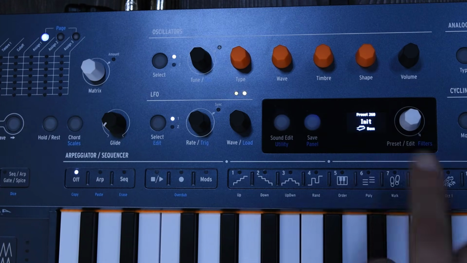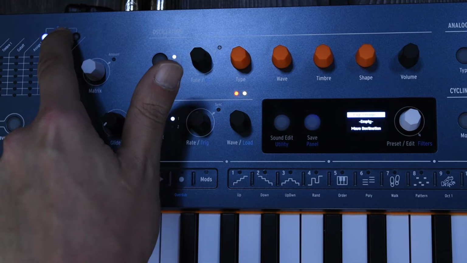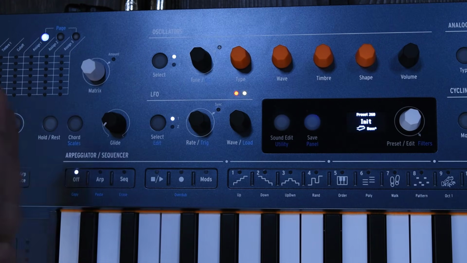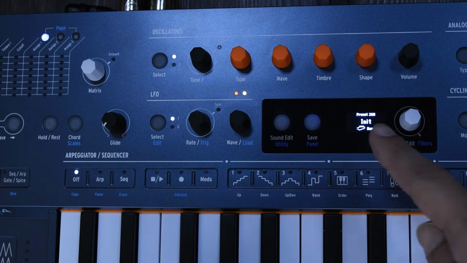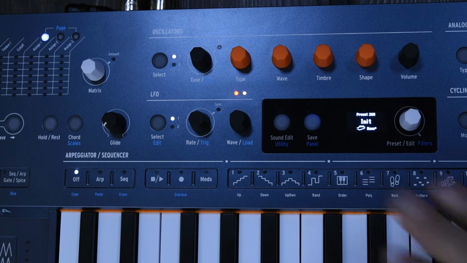Right now I'm starting on a default patch. I have nothing on the assigns. If I go there, notice that it's completely empty. The camera is right here, so I can show you the screen and what I do right here. The screen is super small. It's not the best part of the synthesizer. It's maybe way too small, but when you're using it live, it doesn't matter. But when you're filming it, it's way too small.